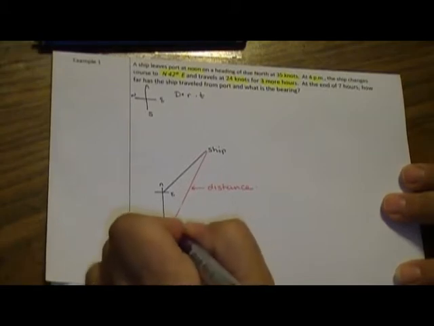And we're going to be finding our bearing. And our bearing is this angle right here. And the reason I know it's my bearing is it's coming off of that north-south line that I started with. It's the direction of the ship from that north-south line. So let's fill in some information that we know.